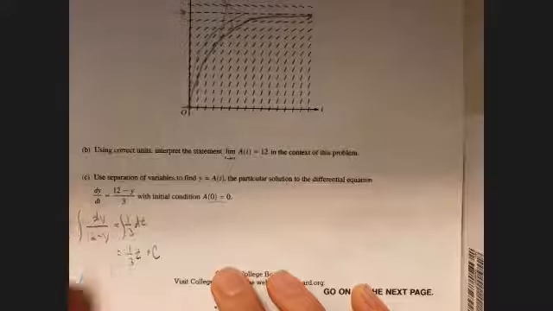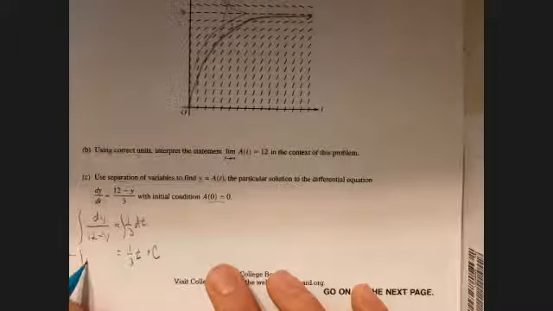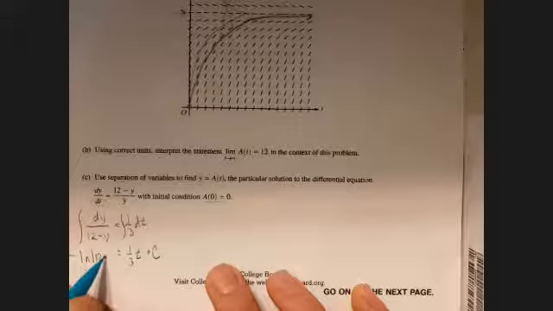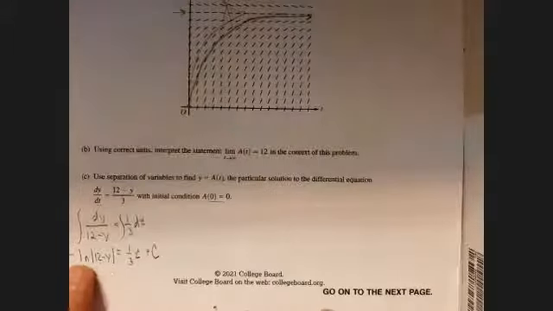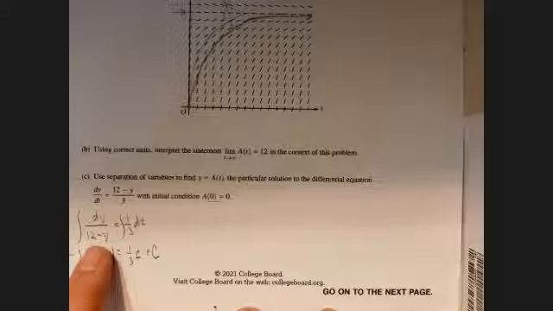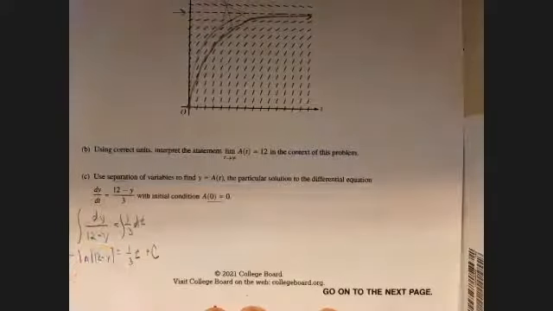And the antiderivative of 12 dy over 12 minus y is going to be negative natural log absolute value of 12 minus y. Okay, so just be careful right there. And the reason this negative is here is because if you use u substitution, the u would be 12 minus y, so your du would be negative dy. The negative's not there, so you have to adjust for it, so forth and so on.